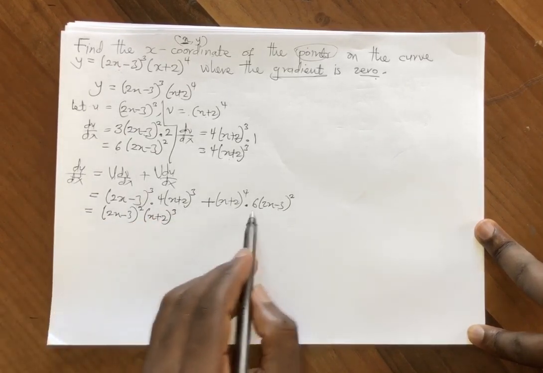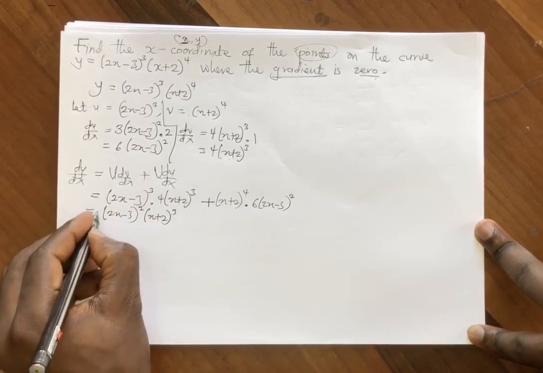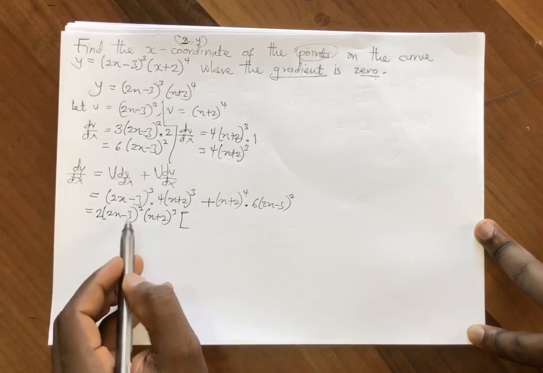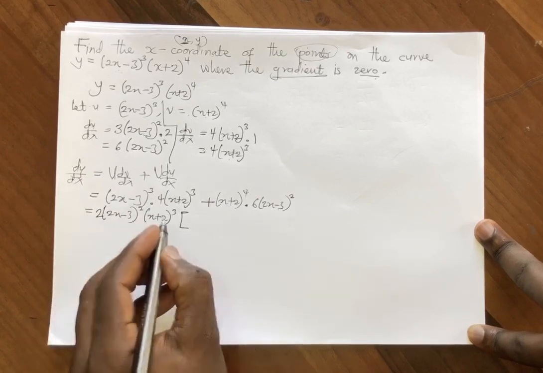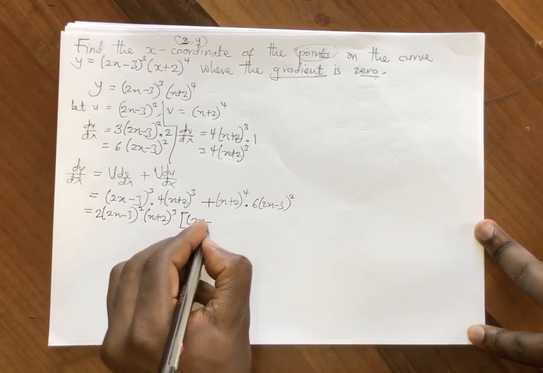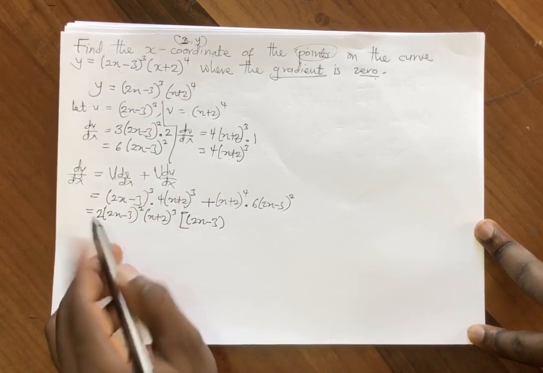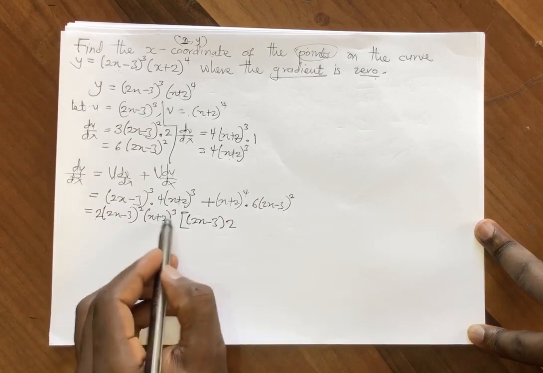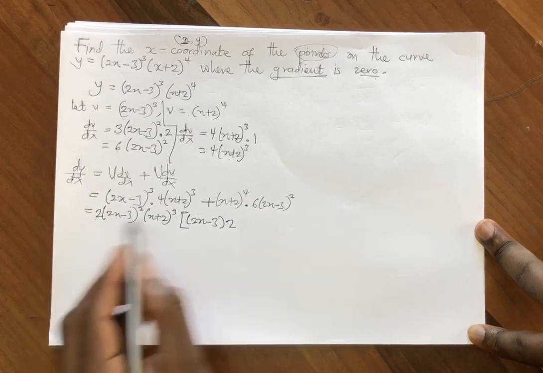We can also factor out 2 when it comes to the 4 and the 6, okay? So when we factor out 2, what are we left with? This whole thing is here, power 2, which means it's left with 1. So we have (2x - 3), okay? Then 4, we have factored 2, which means it's left with 2, okay? Then this is raised to the power 3, and this is what we have. So we factored it out.